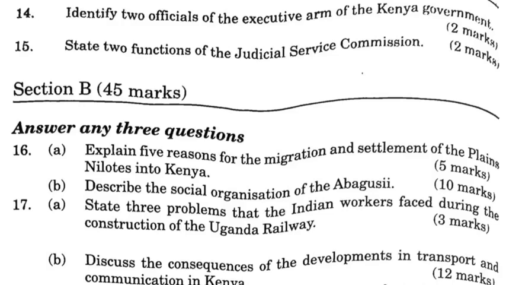The Abagusii society was basically polygamous. Women performed domestic work while boys herded cattle. They initiated the young into adulthood through circumcision of both boys and girls. The basic social unit was the family, which was headed by the father.